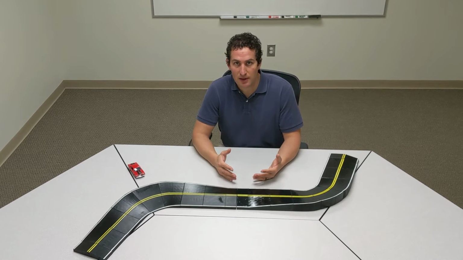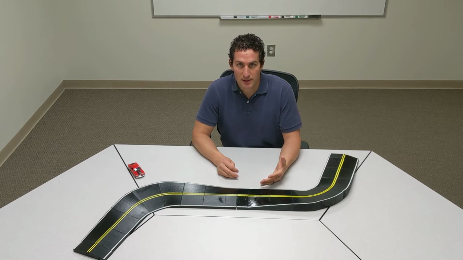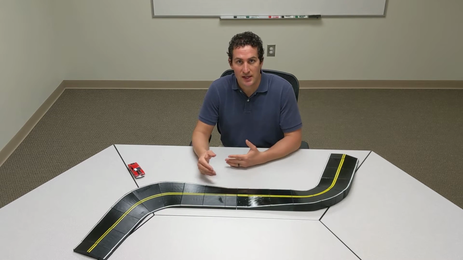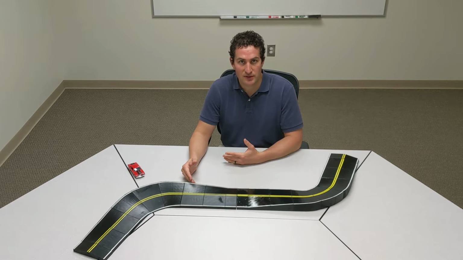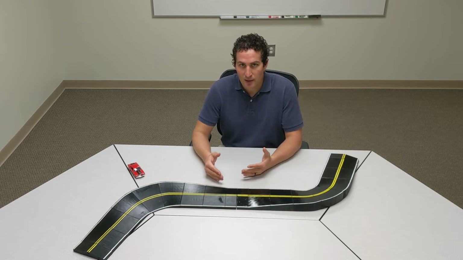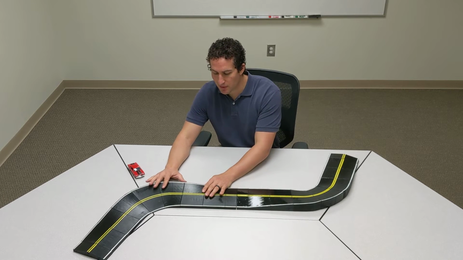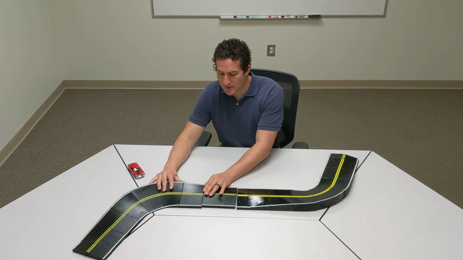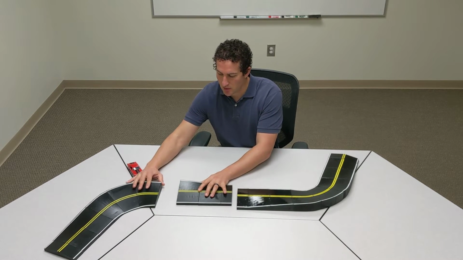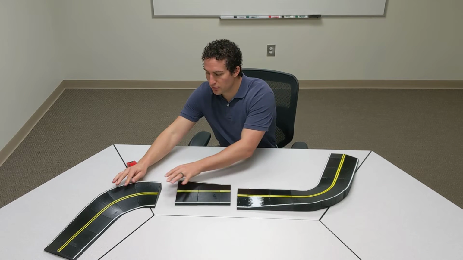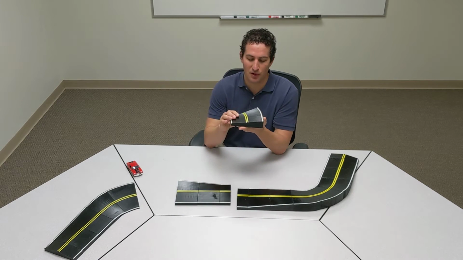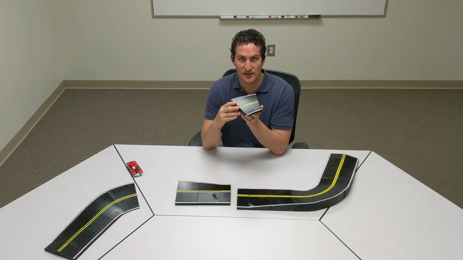So we typically think about simple curves starting at the PC, that's the point of curvature, and ending at the PT, that's the point of tangency. But that doesn't line up precisely with our cross slope. So typically where we're going to see our PC is somewhere between our reverse crown and our design super elevation.